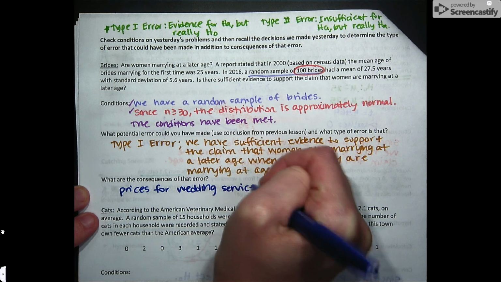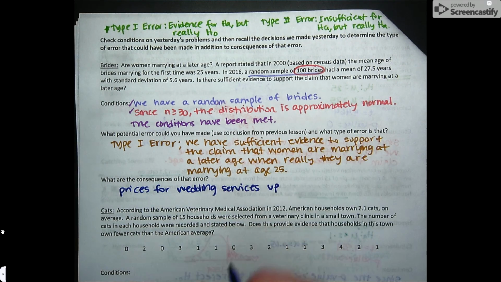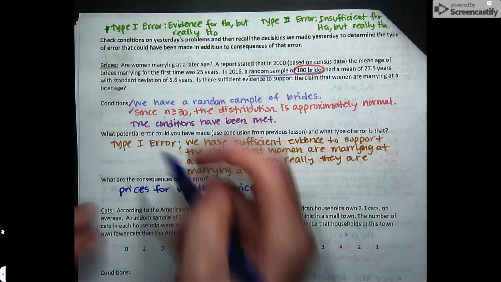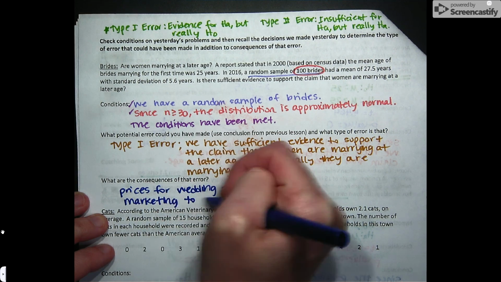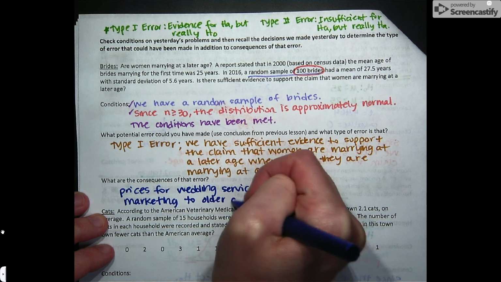They just think that you can afford more now. Could be marketing, like how they market wedding stuff, because they're going towards an older clientele. So that could be just a couple. I'll say marketing to older clients.